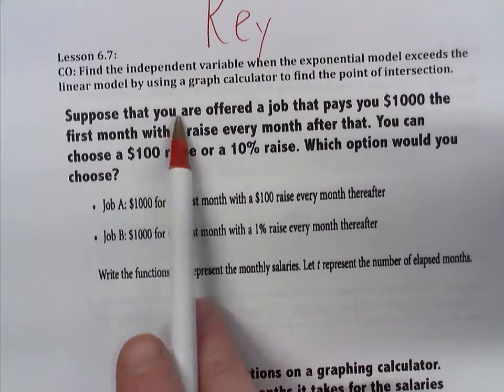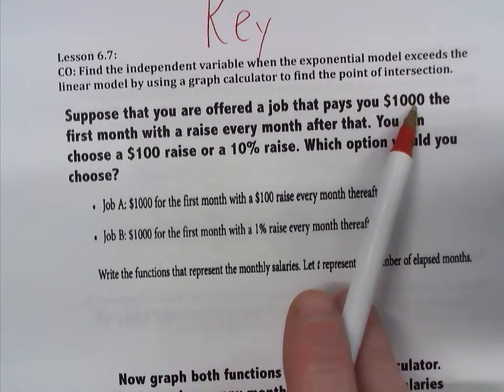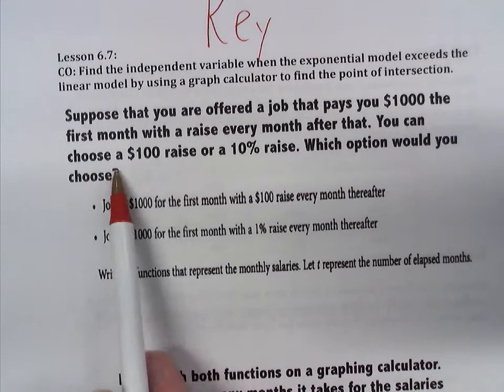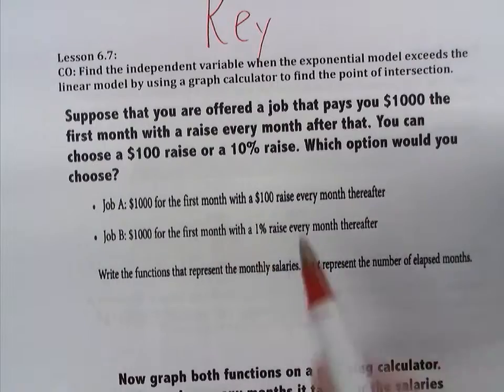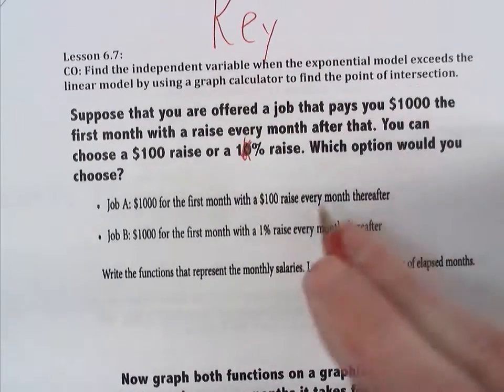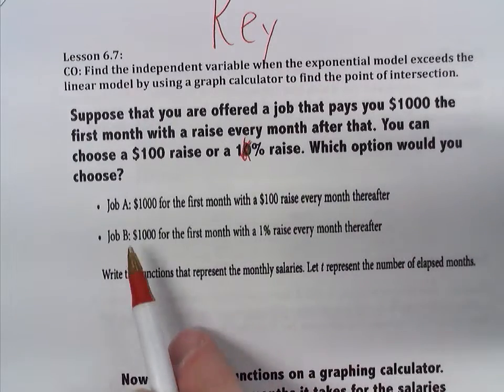So suppose that you are offered a job that pays you $1,000 the first month with a raise every month after that. You can choose either a $100 raise, or we're going to change this. This is going to be a 1% raise. Which option would you choose?